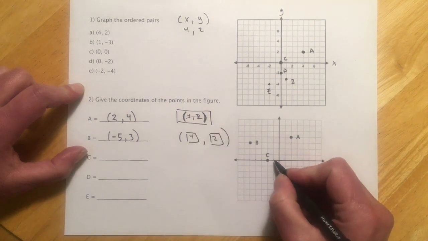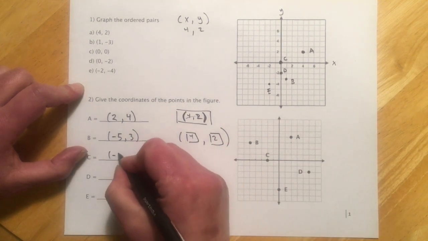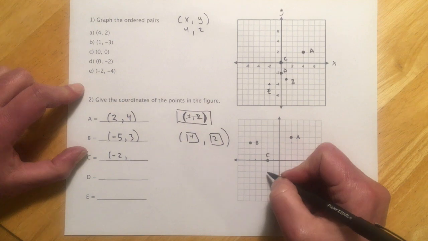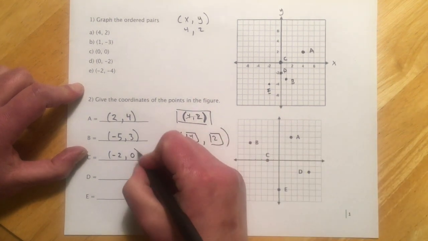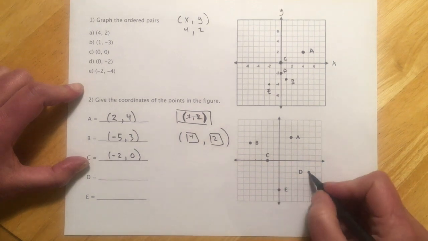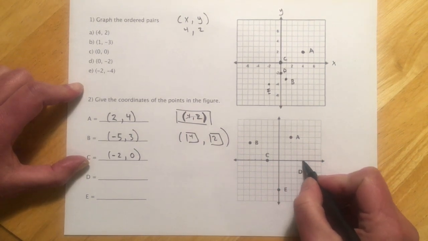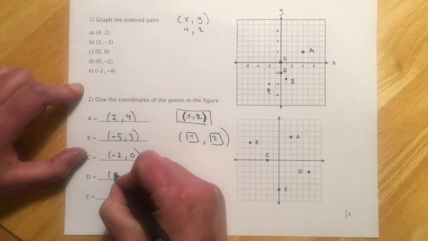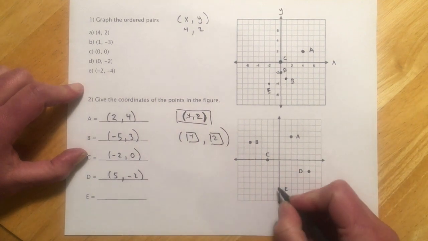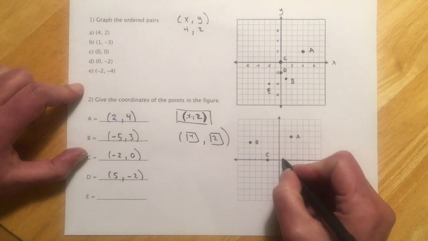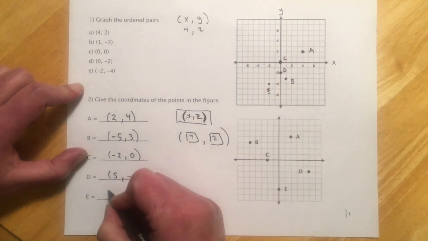C, we're going left 1, 2, so that's a negative 2. And we didn't go up or down, so that means we just stay 0 on the Y. D, let's see, 1, 2, 3, 4, 5, so positive 5, and then down 2, so that'll be a negative 2. And then E, we didn't go left or right, so that's going to be X is 0.